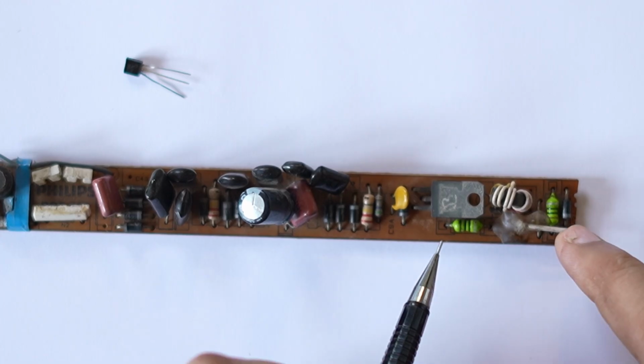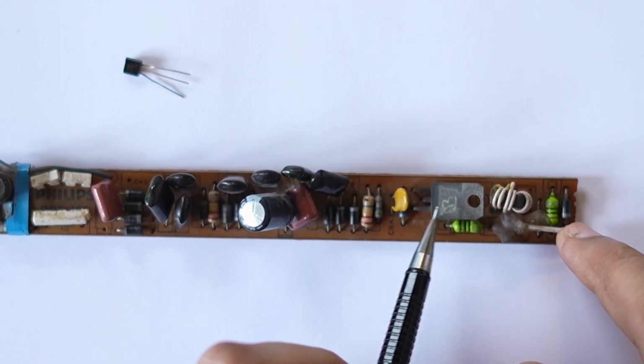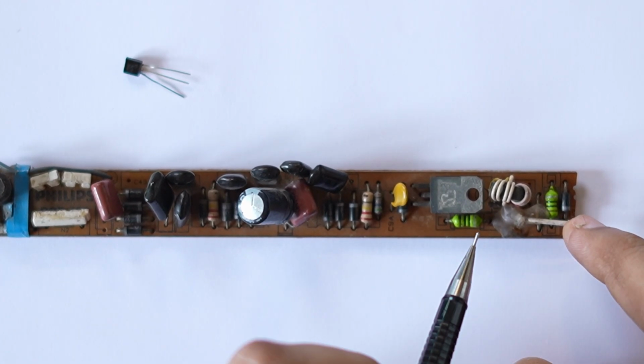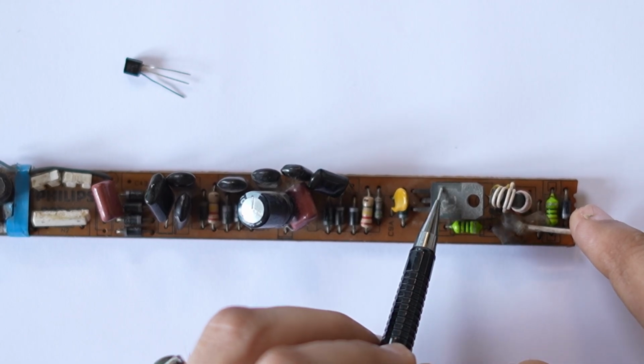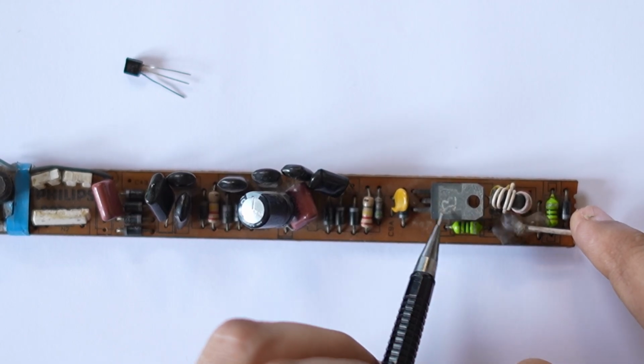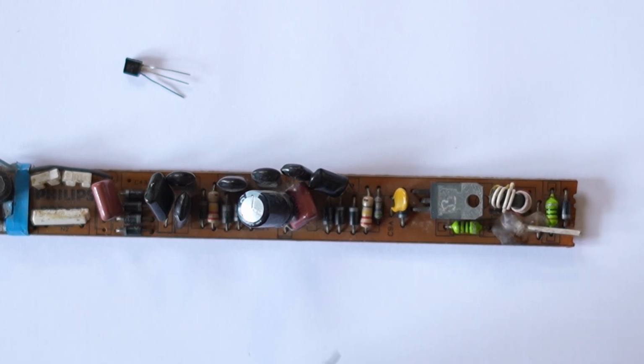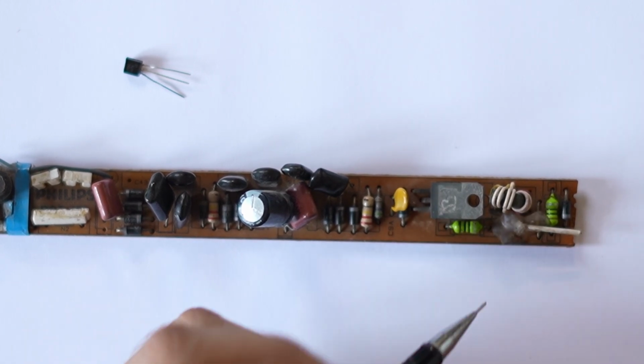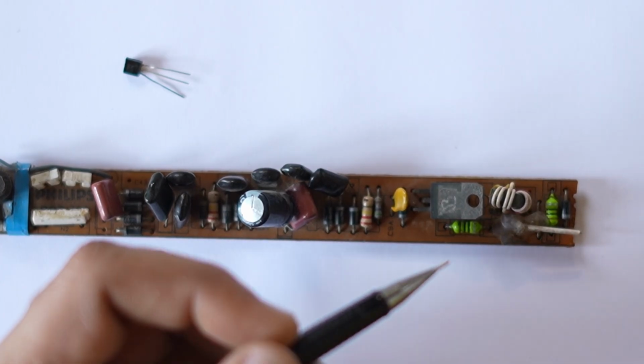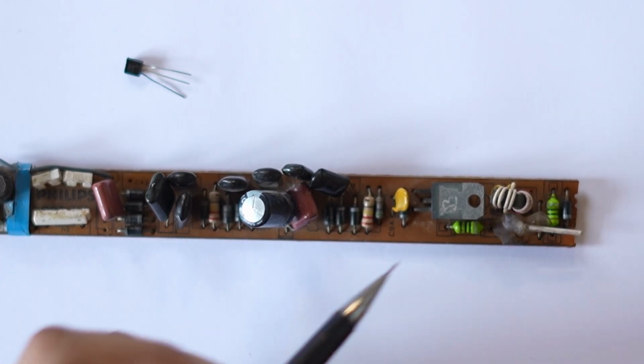Here's another circuit where we have this transistor, which is much larger. You can see this large metal piece connected to it, because that allows it to dissipate heat away that is generated because it's passing a lot of current through the device.